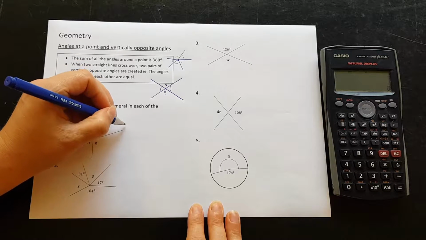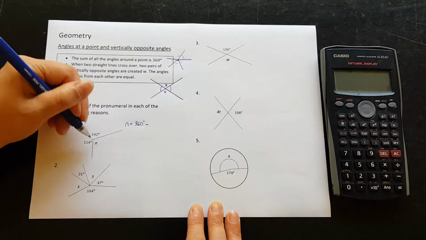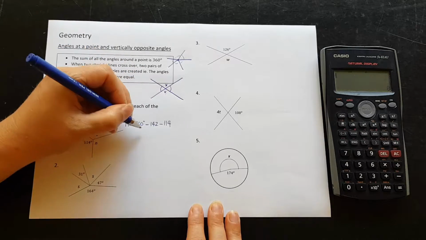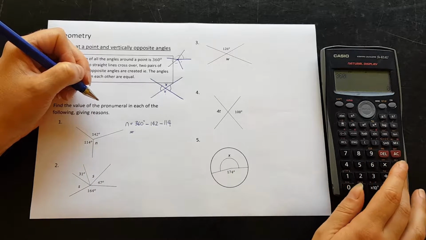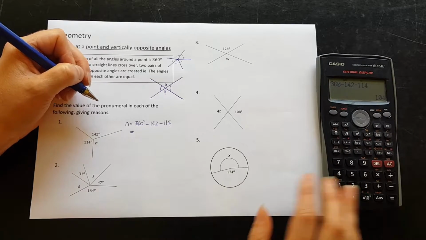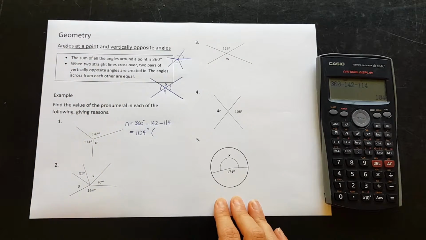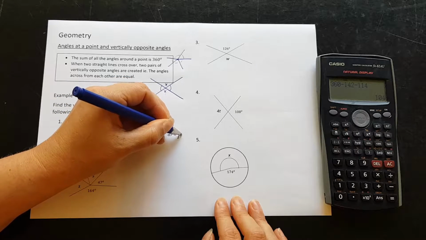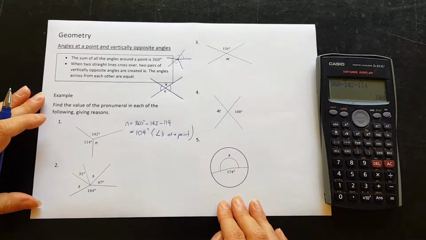To find n, I start with 360 degrees and I subtract off the ones that I'm given, 142 and 114, and that will give me n, the bit that's left. 360 minus 142 minus 114 is 104 degrees. And our reason was angles at a point. So I write angles at a point for my shortened reason.